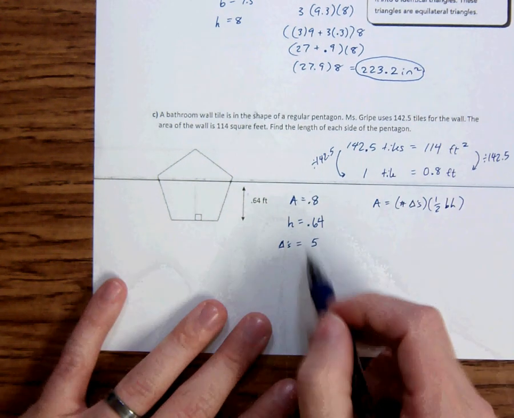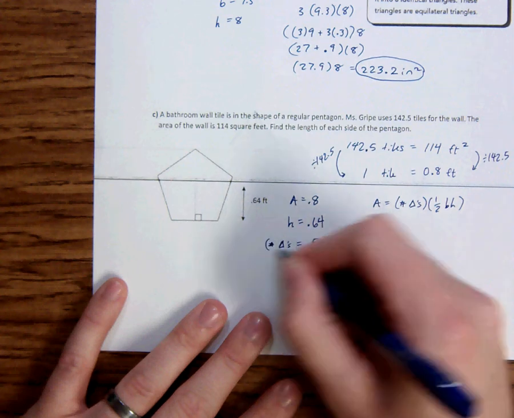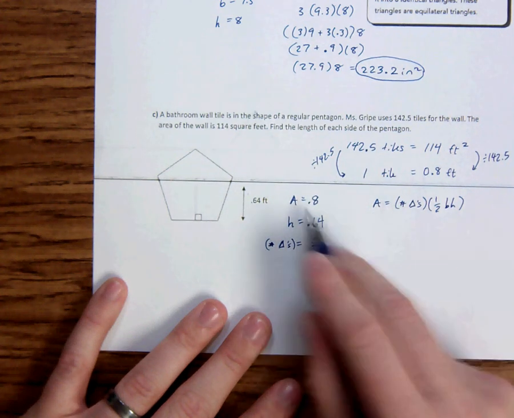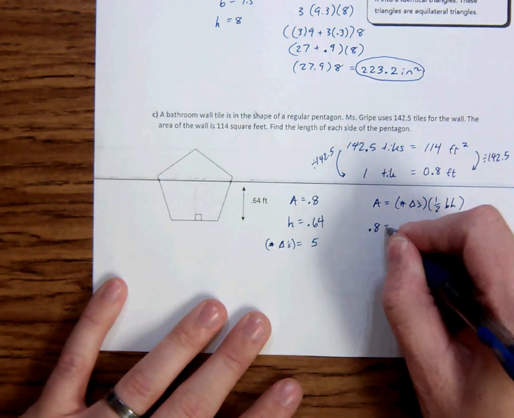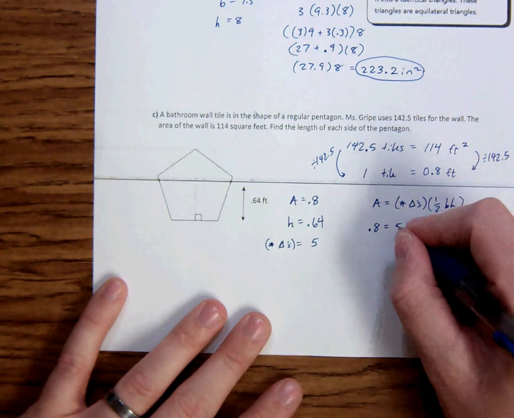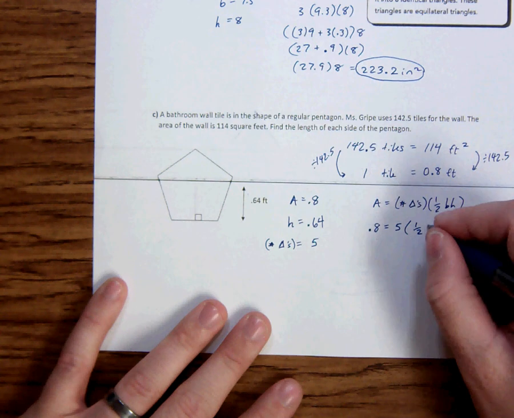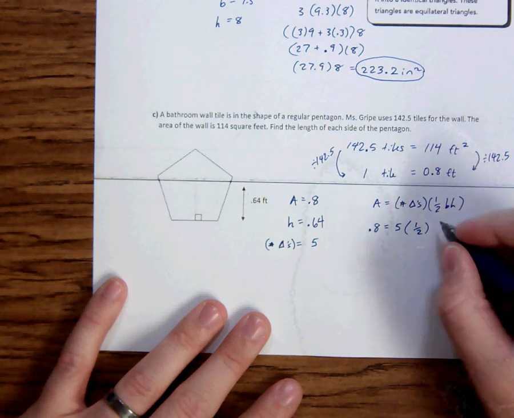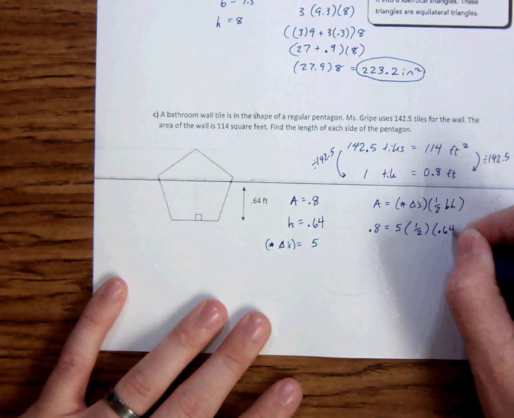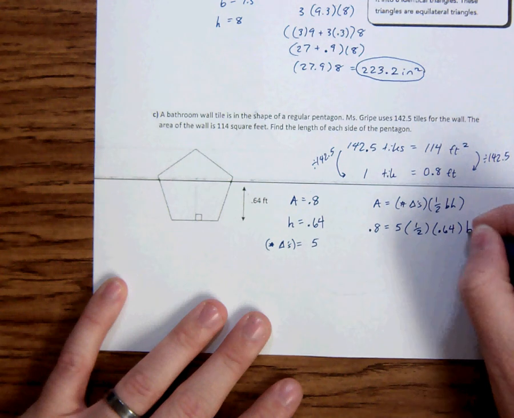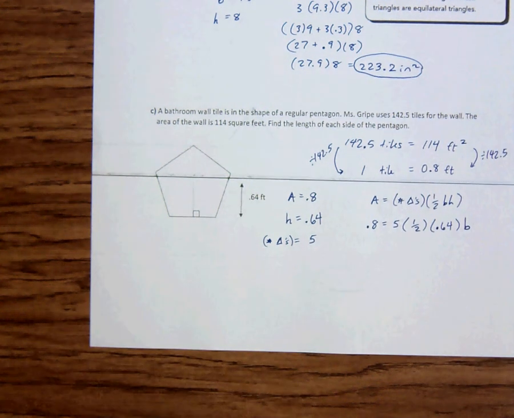If I plug in the things I know, area is 0.8, number of triangles is 5, 1/2, we don't know the base, and the height is 0.64. I'm going to write the unknown in the very back, because that makes solving the equation a little bit easier.